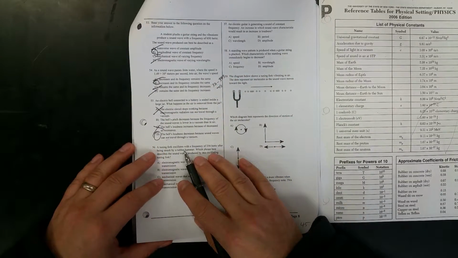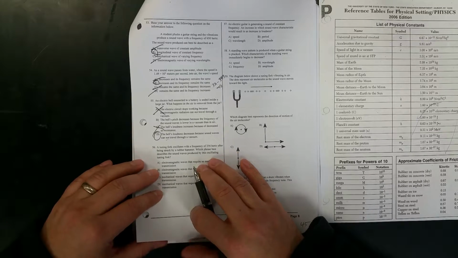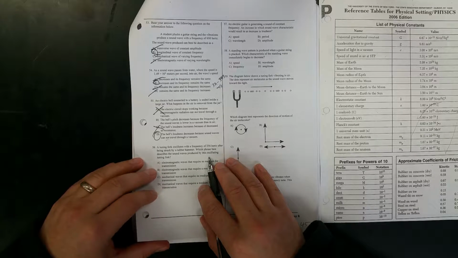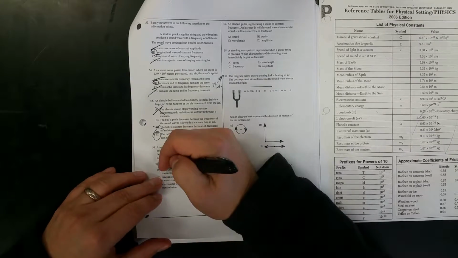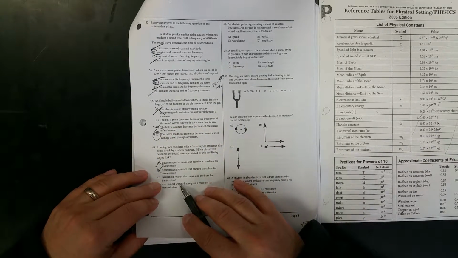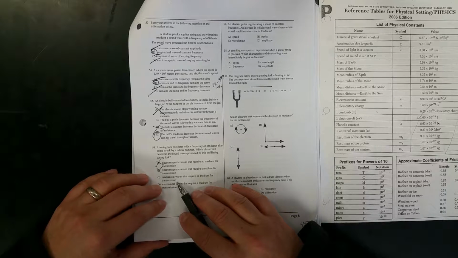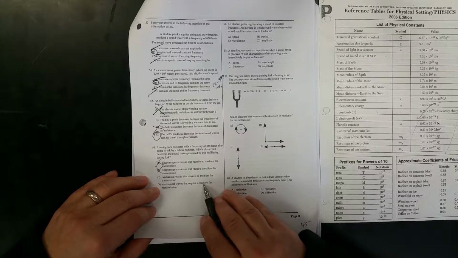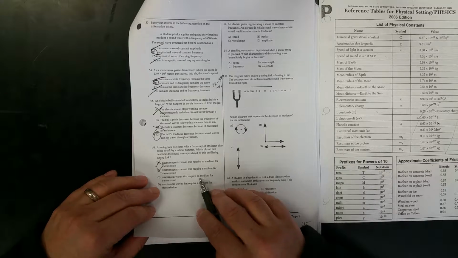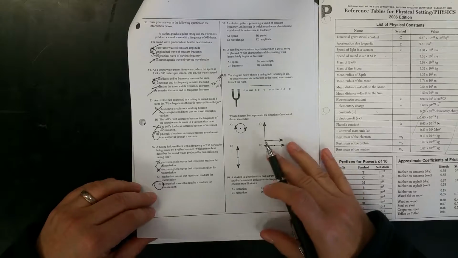Answer D. A tuning fork oscillates with a frequency of 250 hertz. What describes the sound wave? Okay, so it is not going to be an electromagnetic wave because that's light. It's got to be a mechanical wave, and it requires air to travel through or some other kind of physical medium. So it does require a medium. Only electromagnetic radiation can pass through space, so electromagnetic does not need a medium, but sound definitely does.